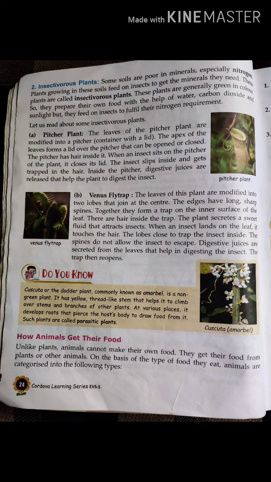Next, insectivorous plants. Some soils are poor in minerals, especially nitrogen. Plants growing in these soils feed on insects to get the minerals they need. These plants are called insectivorous plants. But these plants are generally green in color, so they prepare their own food with the help of water, carbon dioxide and sunlight. But they feed on insects to fulfill their nitrogen requirements, means they eat. Let us read about some insectivorous plants.